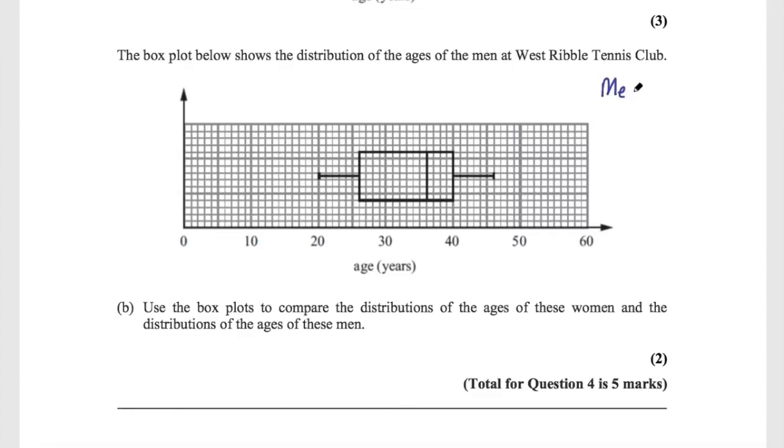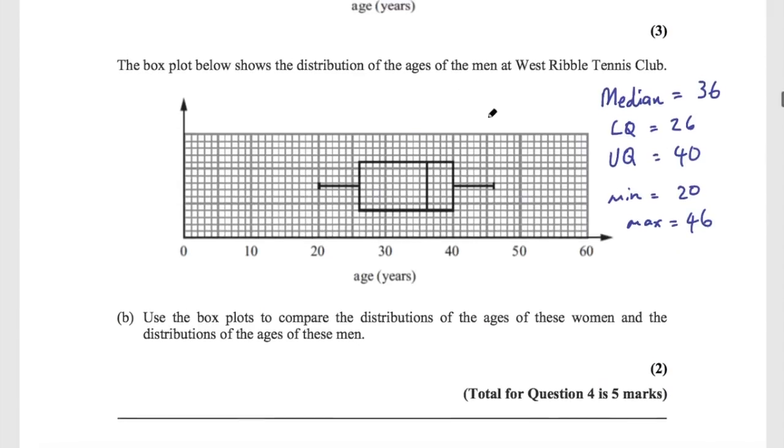So we can say that the median is the line in the middle of the box, and that is 35 is here, so that must be 36. So the median age of the men is 36. The lower quartile, that will be at 26. The upper quartile will be at 40. The minimum, that's 20, and the maximum is 46. Okay, so we have the values from that box plot.